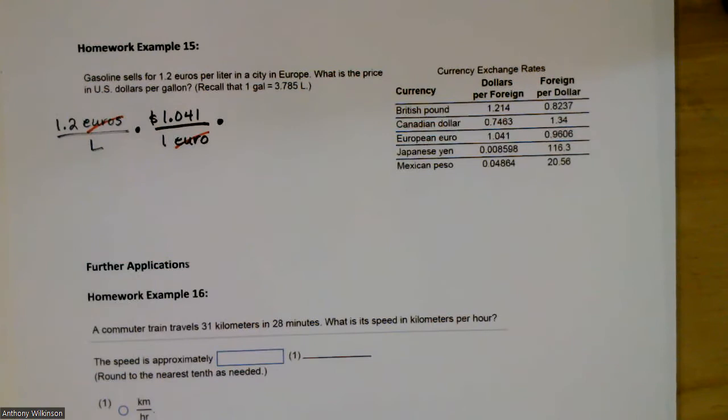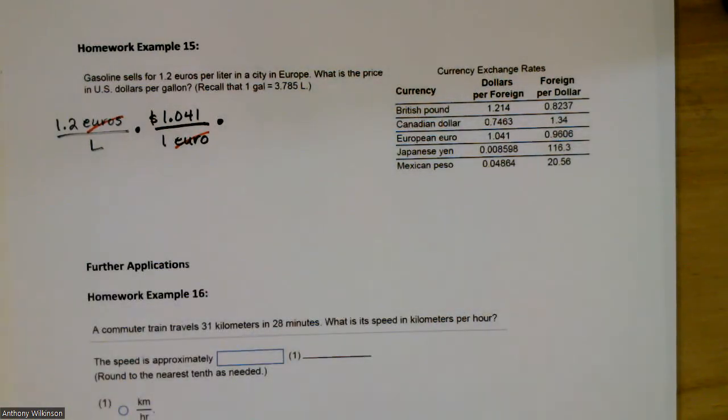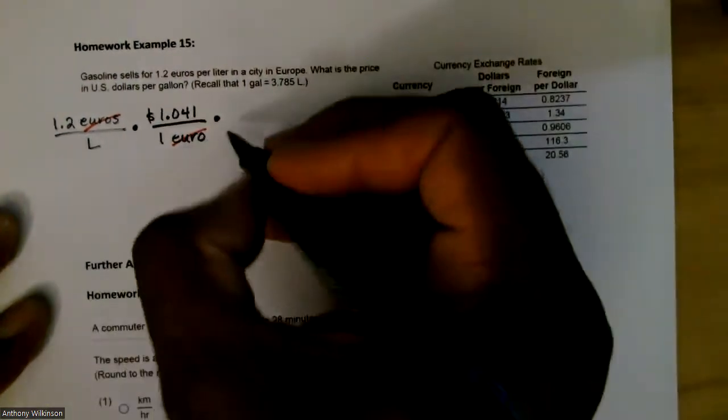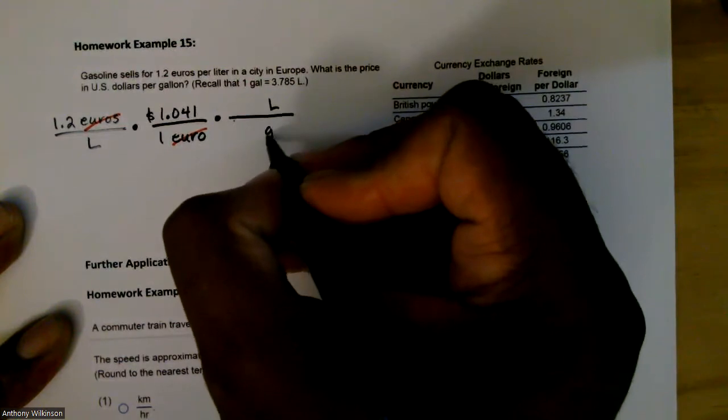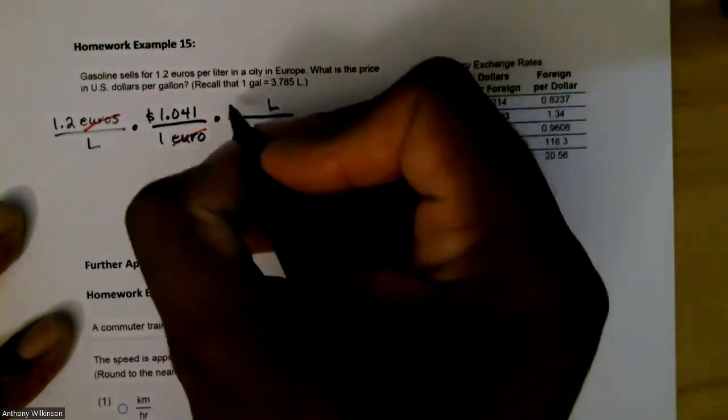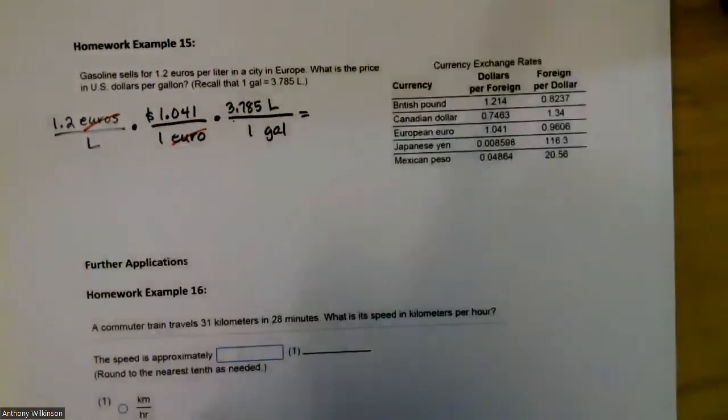We need this in US dollars per gallon, and we're told that 1 gallon is 3.785 liters. So let's use that. Since liters is in the denominator, we need to put the liters in the numerator and the gallon in the denominator. 1 gallon, the 1 goes in the denominator. The liters, 3.785, goes in the numerator. That way, you'll see that your liters divide out.